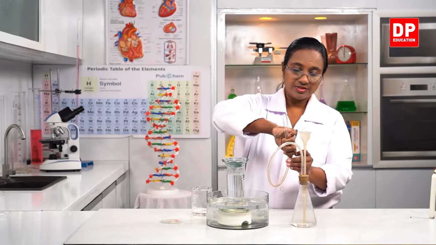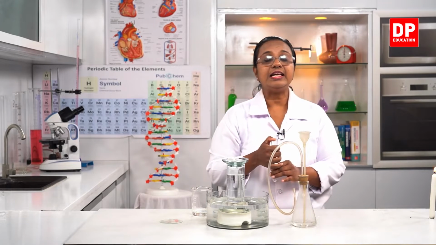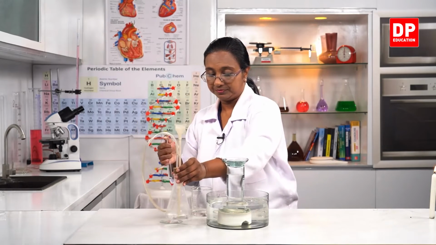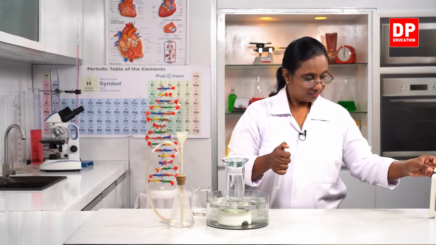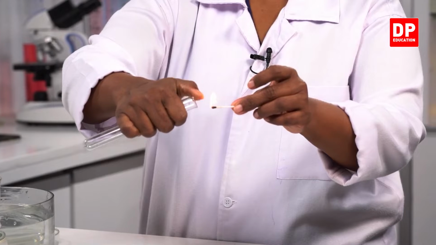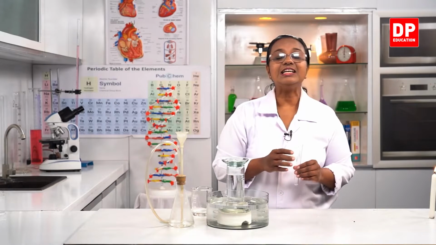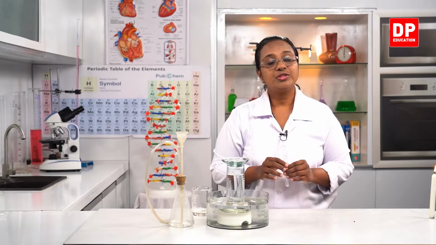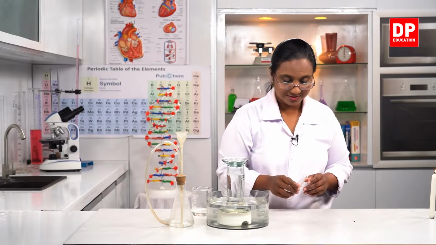What I need to do is I need to take the test tube with hydrogen gas and insert a burning splinter. So when we insert the burning splinter, it burns with a pop sound. So that confirms the gas that we collected is hydrogen gas.